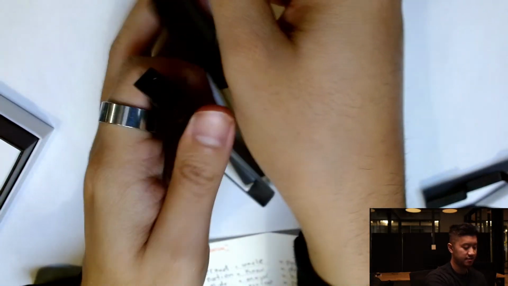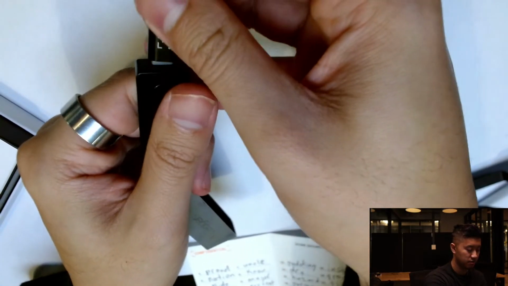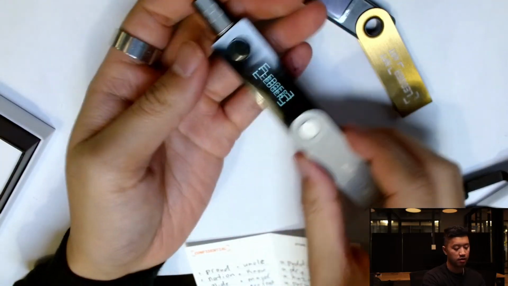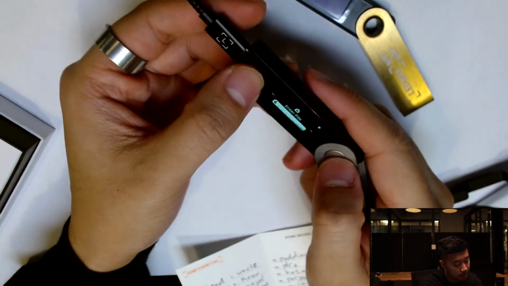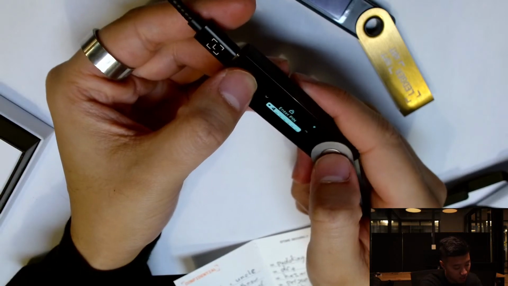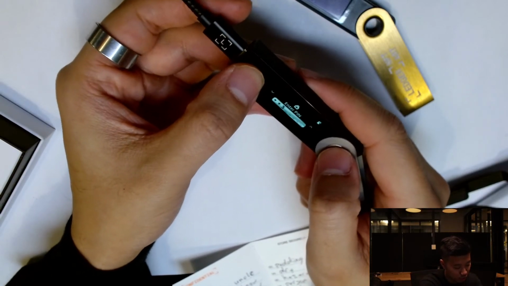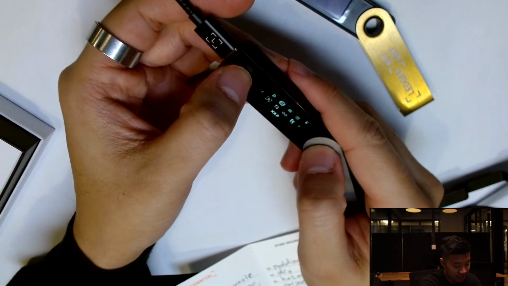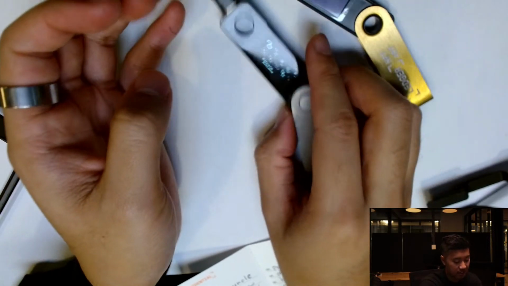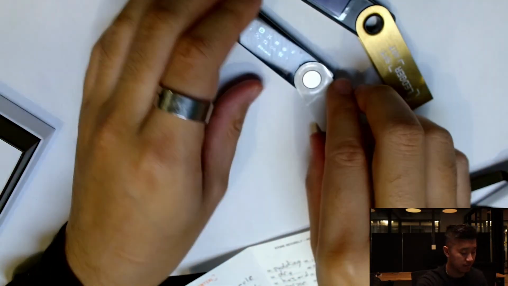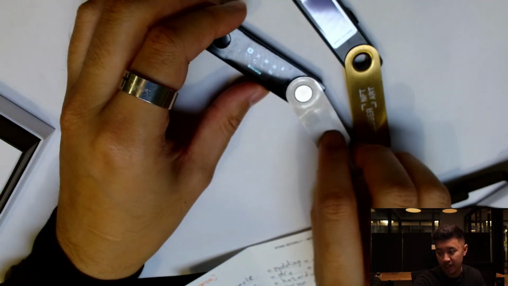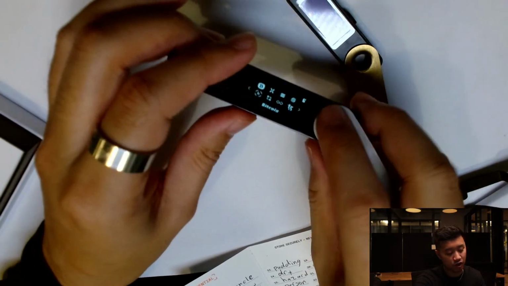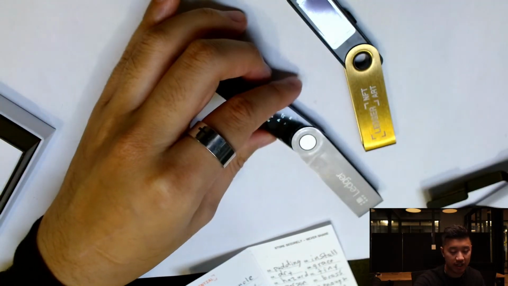Now let's plug in the Nano X. Plugging it in, enter the PIN. This one is a work Ledger, so the PIN is just 1, 2, 3, 4. Guys, don't make your PIN 1, 2, 3, 4, just in case, that's the most obvious guess for a person that steals your device. Okay, God forbid. But of course, you guys can see I have a bunch of apps downloaded. Now let's go in Ledger Live.